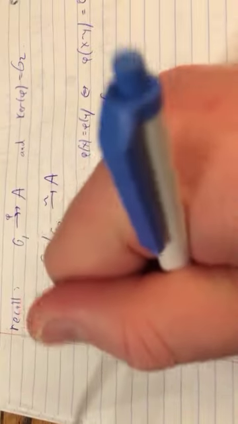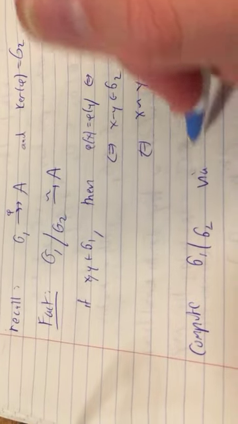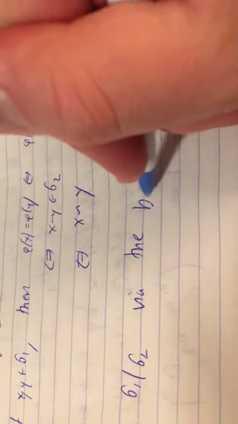The next step is to say we can compute G1 mod G2 via the basis F1 through Fm. So what does it mean?